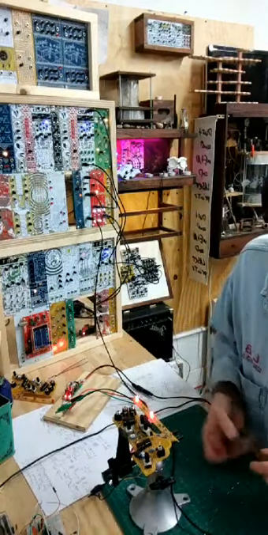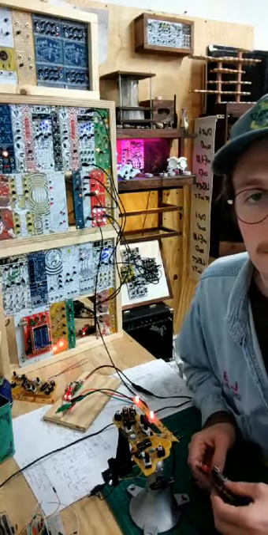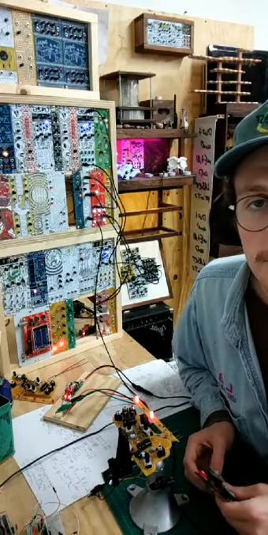But yeah, I think we're going to call this. Oh, one more question. Do you ever use solenoids?